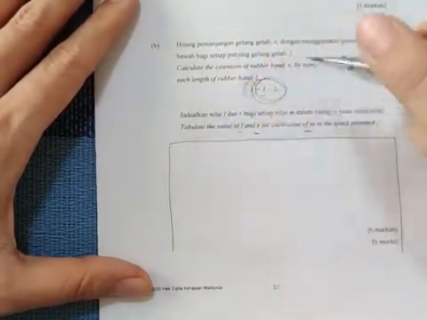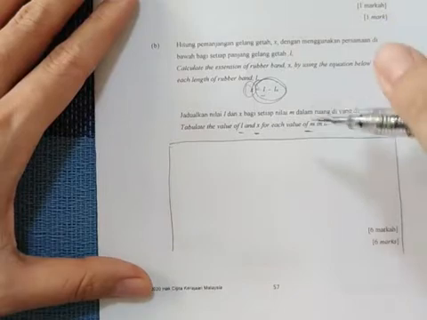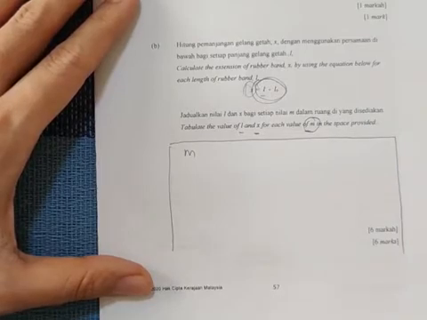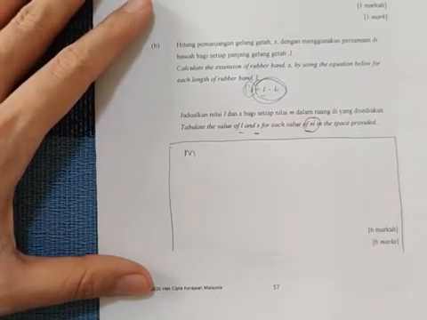Remember we should start with the manipulated variable first. So the manipulated is m. Is it okay to write the m only, or must I write the full name for the quantity, the mass of water? Both are accepted.